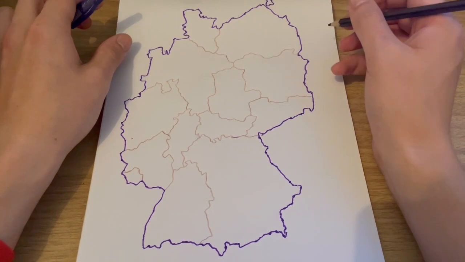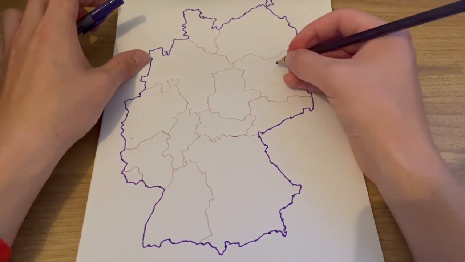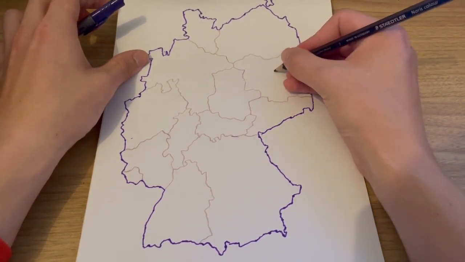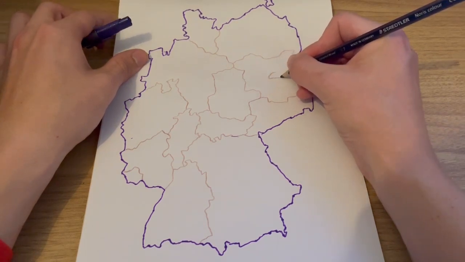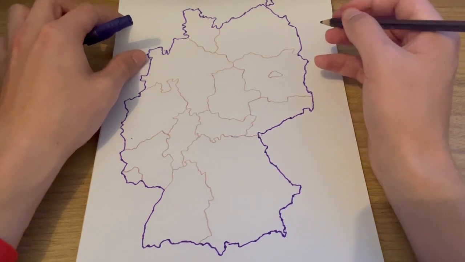And then we have a couple of smaller ones within.